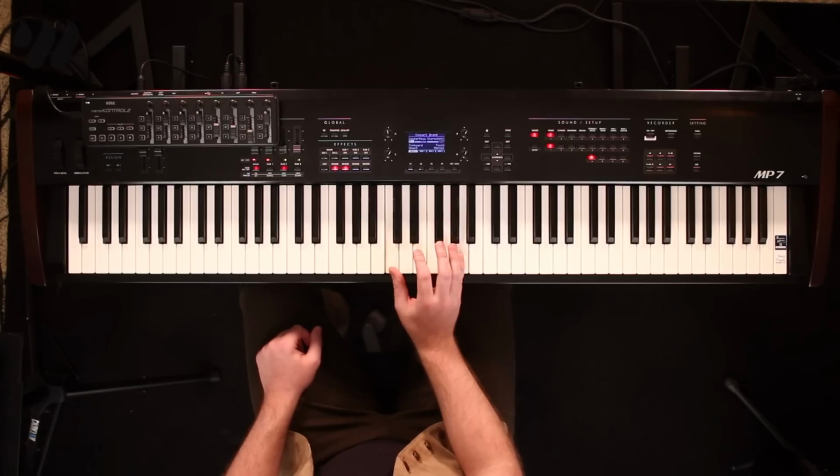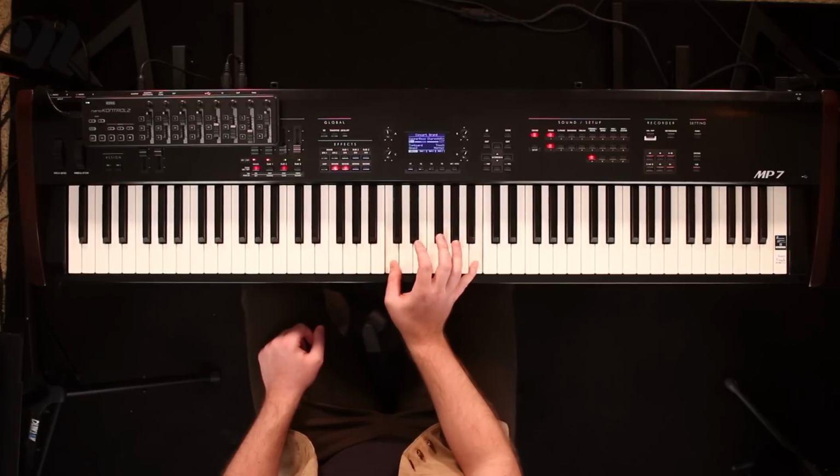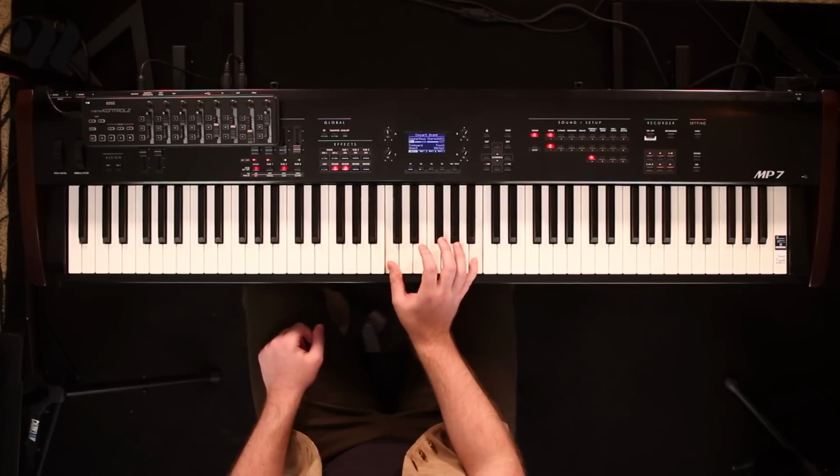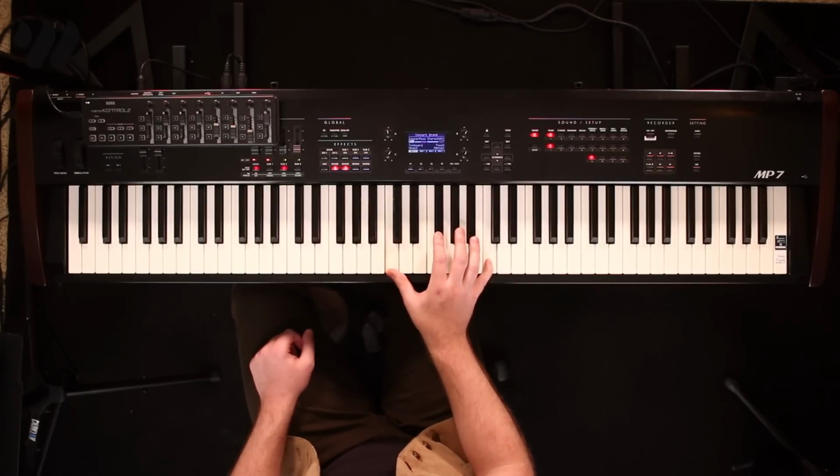From there, we'll have a sixth, which is nine half steps. And then we have our seventh, which is 11 half steps. And then our final interval is going to be what we call an octave, which is all 12 half steps and is the same note as your starting note.